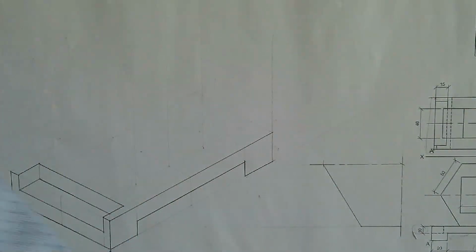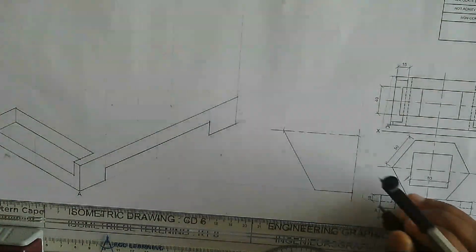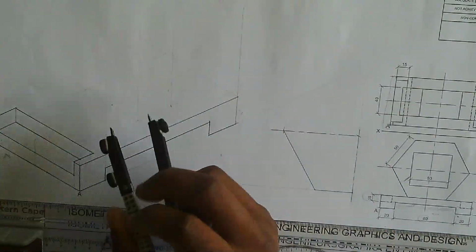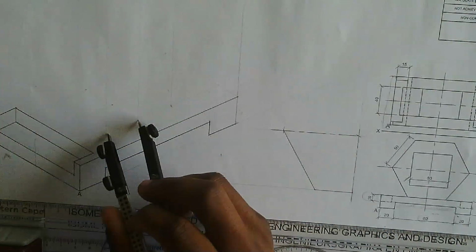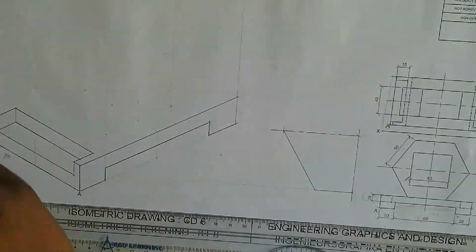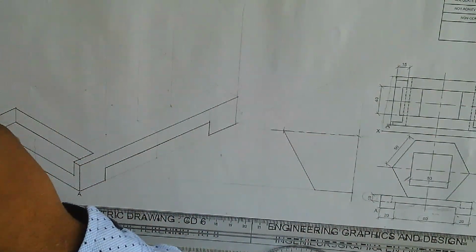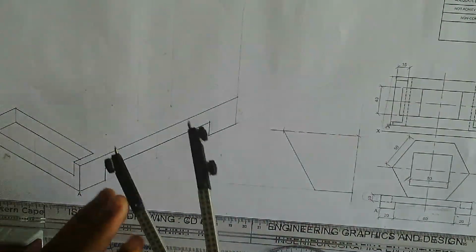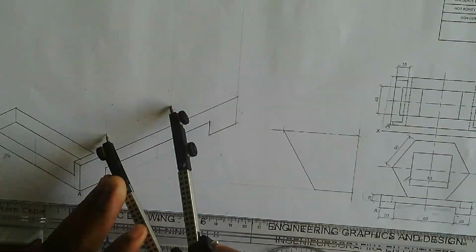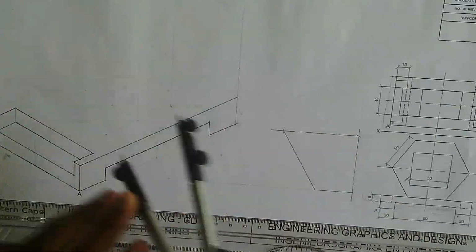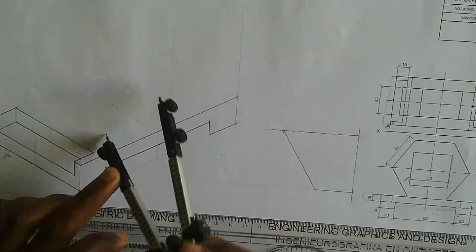So now I'm going to do the same way you did the part here. This is a 25 from this point to that point there. Then you open the canvas by 50 millimeters. That is my 50 millimeters here. And the same thing I did on this point here to get that point, the same thing I'm gonna do here to get my center.